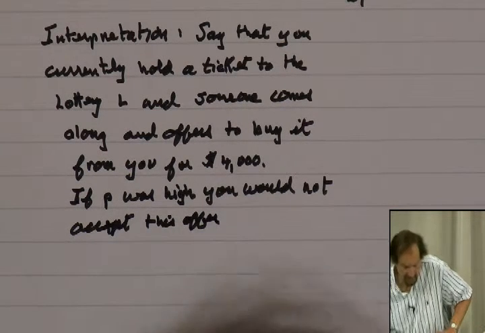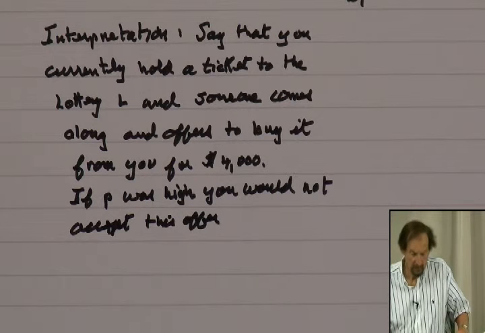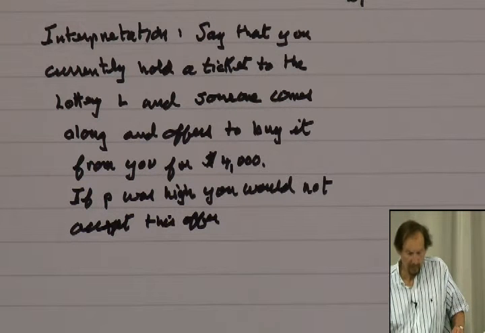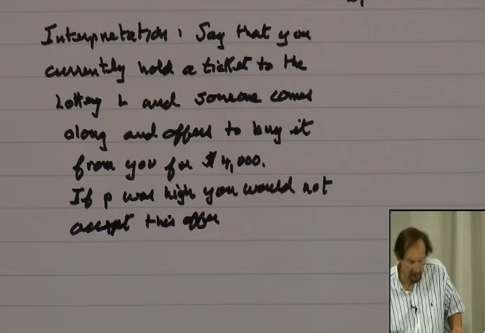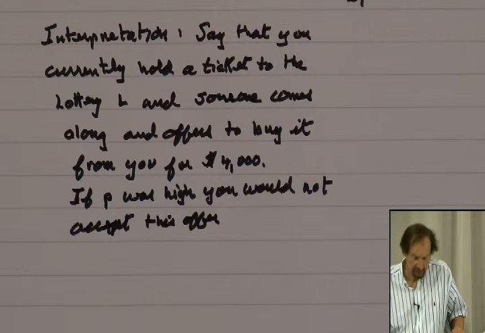But as P comes down, this offer seems more and more attractive to you, because the expected value of that lottery is $5,000.